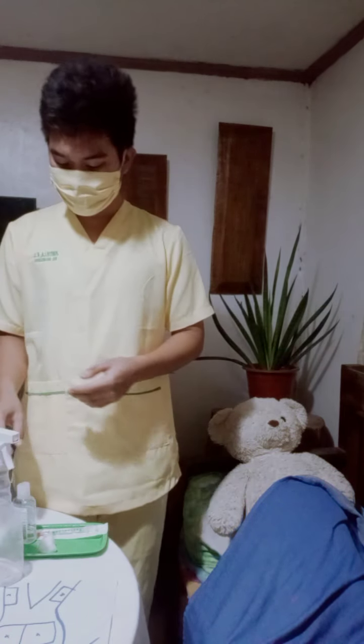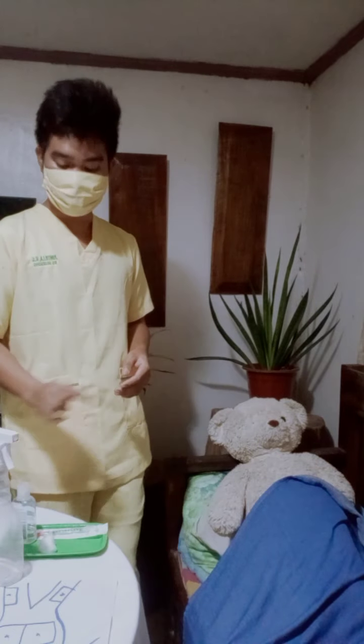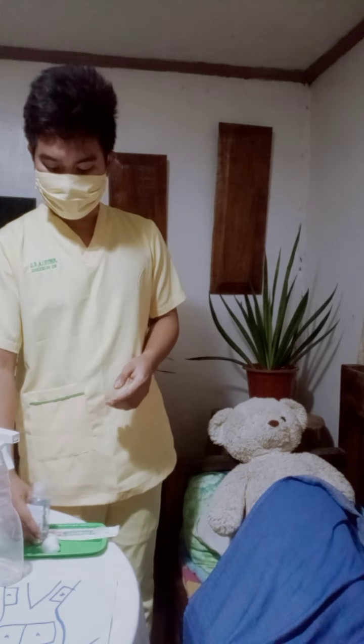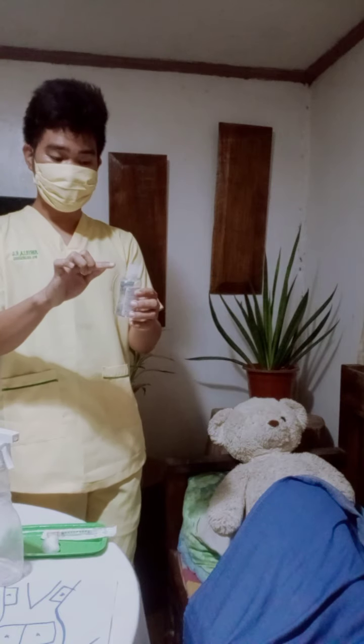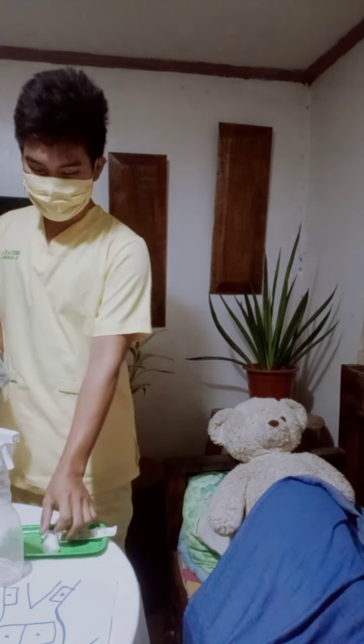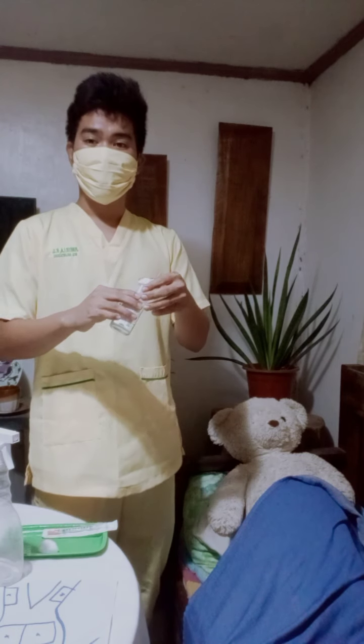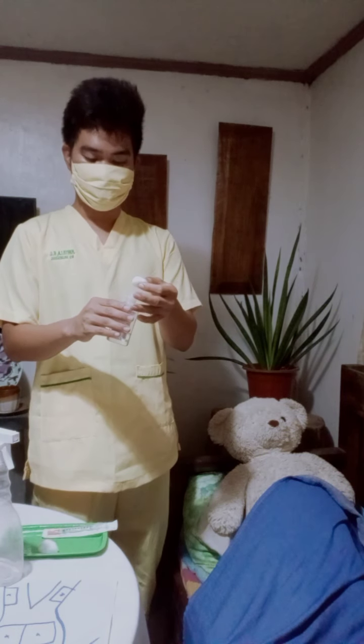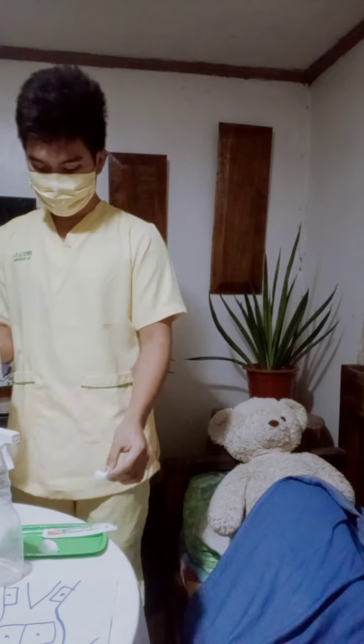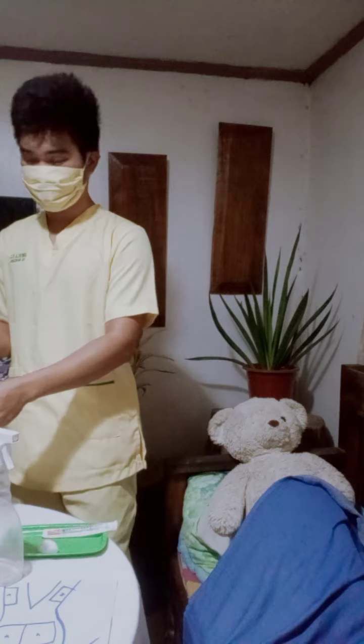The first thing we're going to do is wipe the tip of this vial with the alcohol swab. Do not touch the tip, so as not to contaminate this vial. So we're going to wipe it. After that, we're going to discard it.